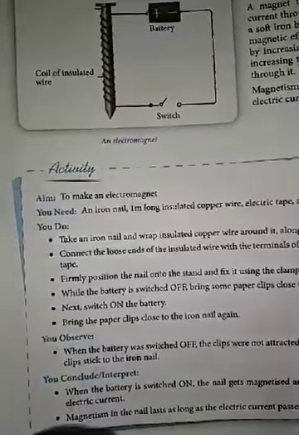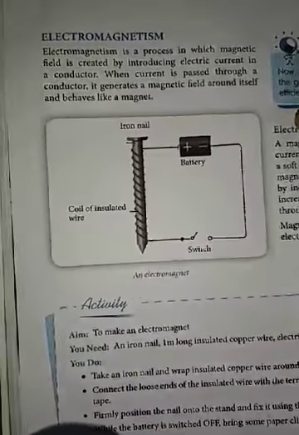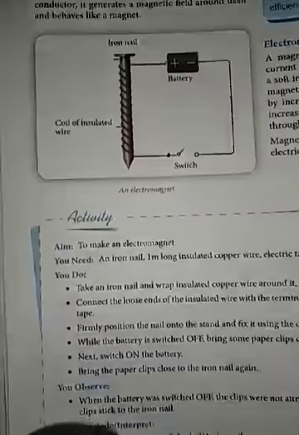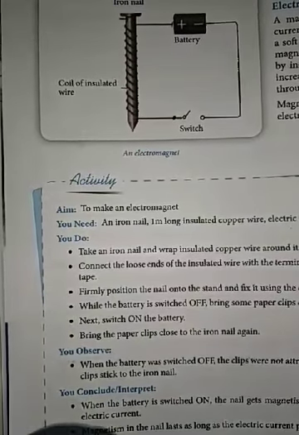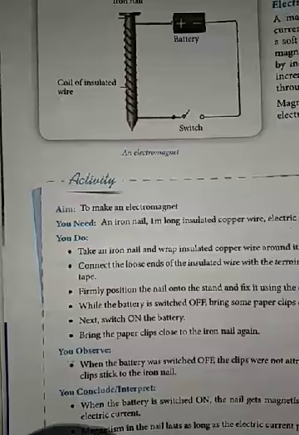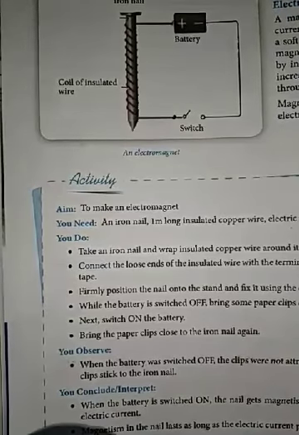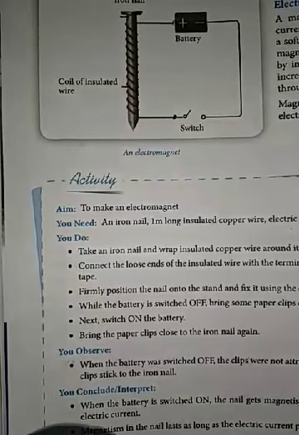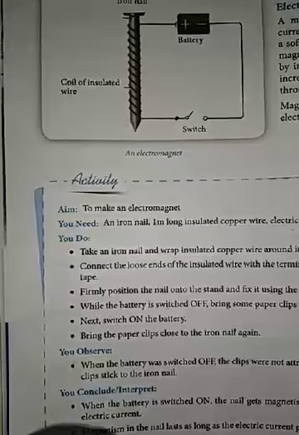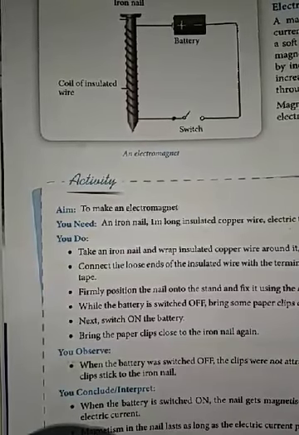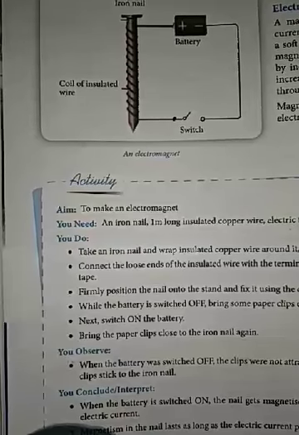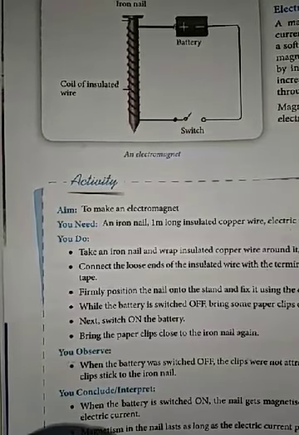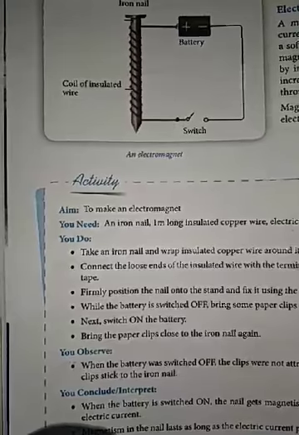Now let us discuss electromagnetism. Electromagnetism is a process in which a magnetic field is created by introducing electric current in a conductor. When current is passed through a conductor, it produces a magnetic field around the conductor, and the conductor behaves like a magnet.